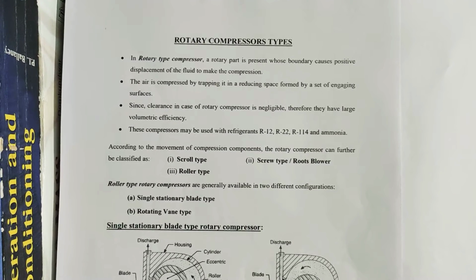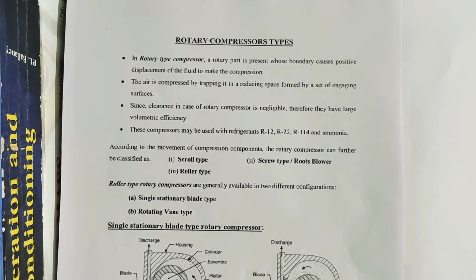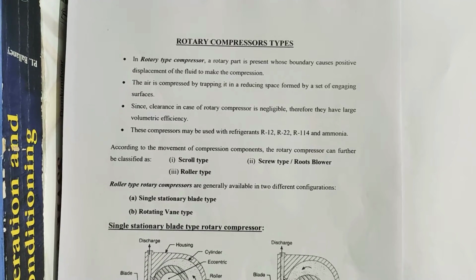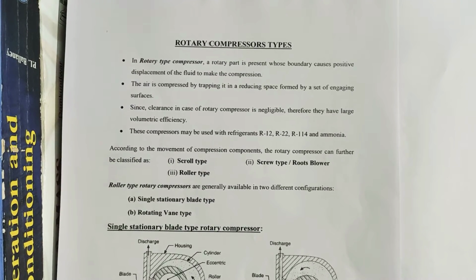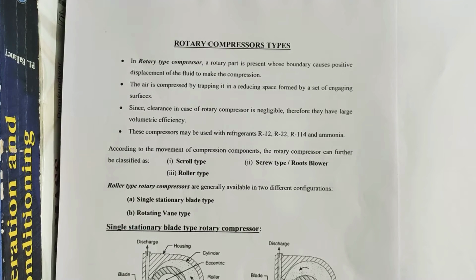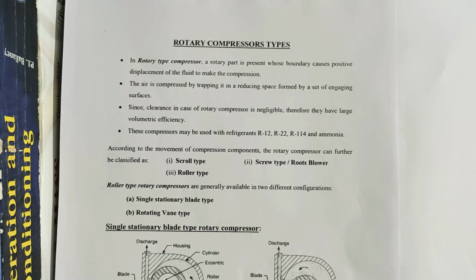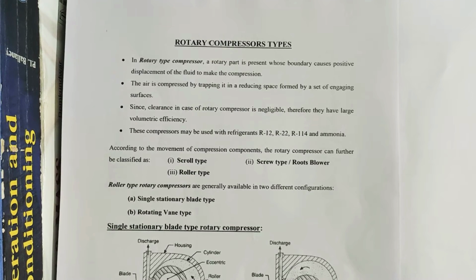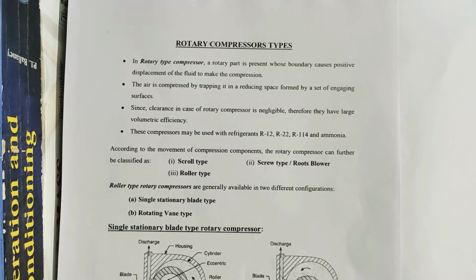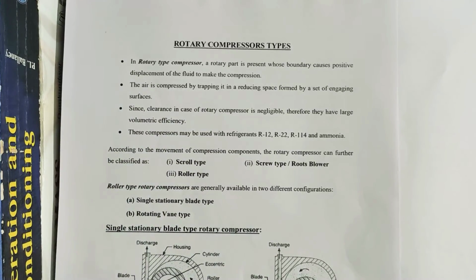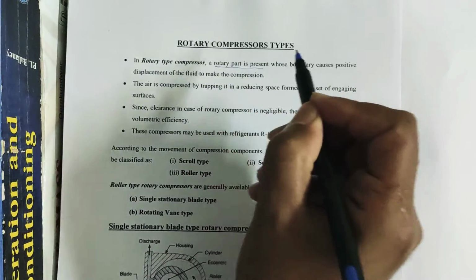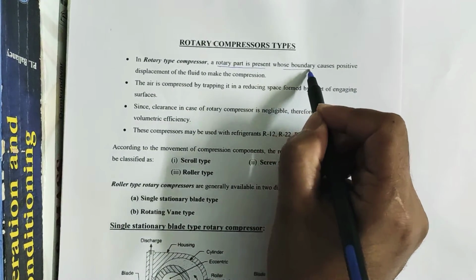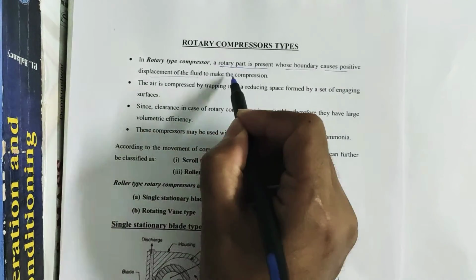So in the first class, I have given one classification of compressor. That means compressor is generally classified in two categories: positive displacement type and rotodynamic type. Now this positive displacement type can again be divided into two categories. One is reciprocating type, another one is rotary type. Reciprocating type is generally a piston cylinder arrangement where the piston moves within the cylinder and to and fro movement takes place. Now in case of a rotary type compressor, generally a rotary part is present, and the boundary of that rotary part causes the positive displacement of the fluid to make the compression.